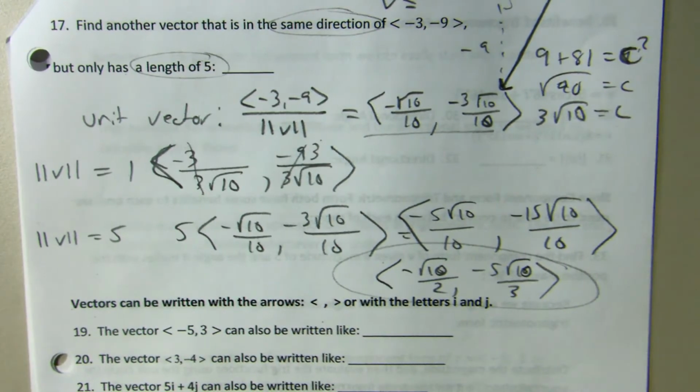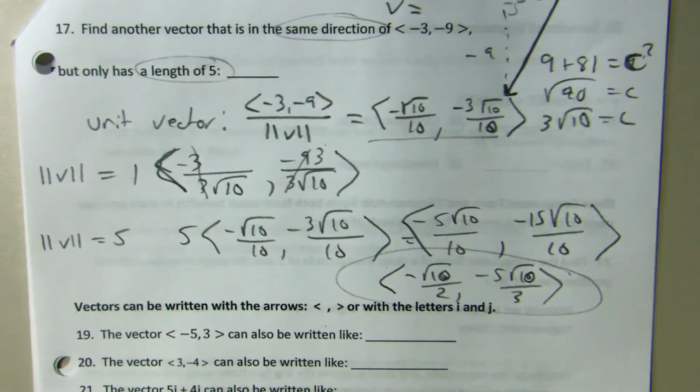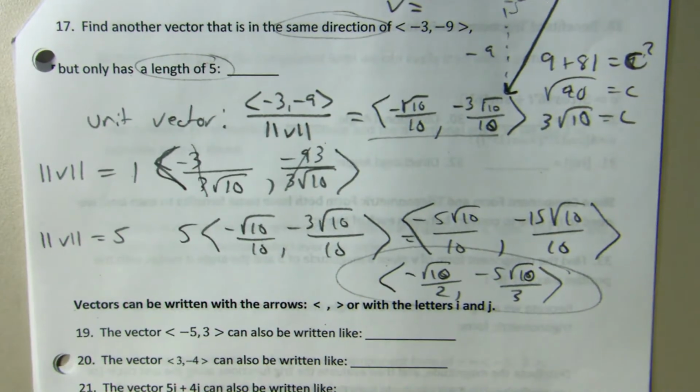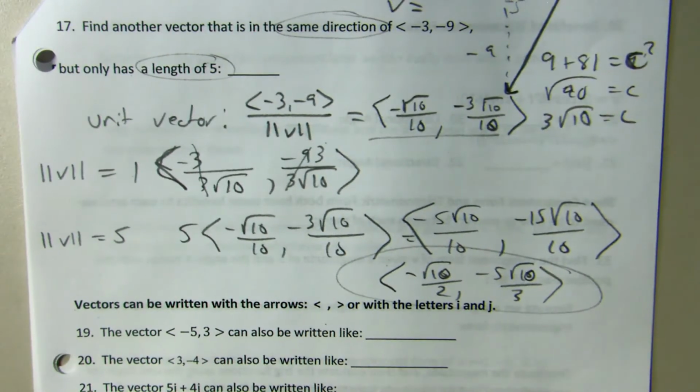So there's a process to change it to a length of 1, and then there's a process to change that from length of 1 to whatever. You need to know both. So finish copying that down and see if you can formulate a question that you can.